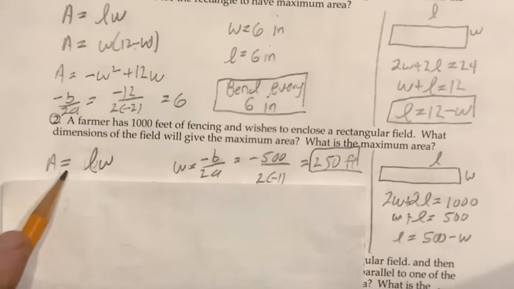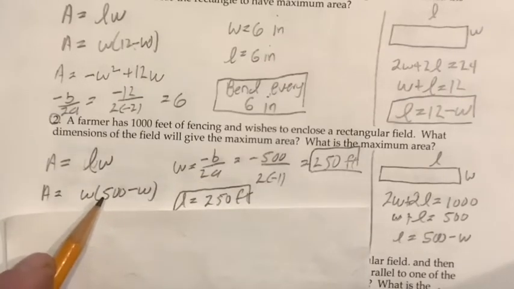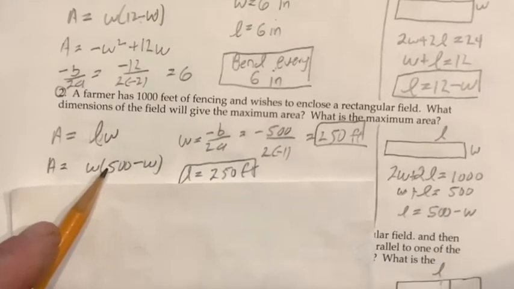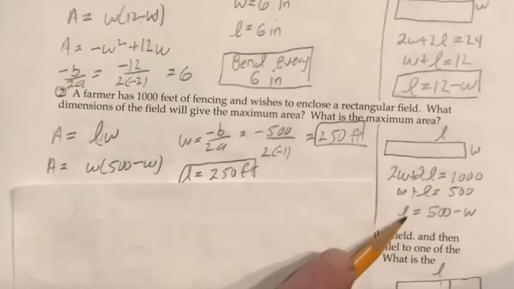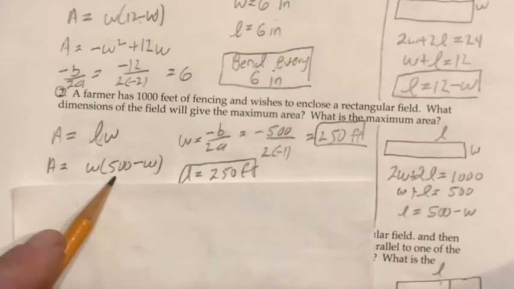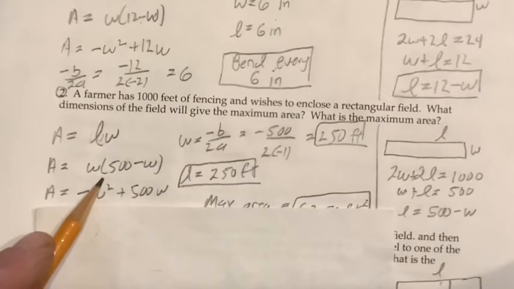So what you can do here is get the area function in terms of just one unknown. And that is the key to a lot of these problems. So you can take the perimeter, set it equal to 1,000, and solve it for L. And then you can plug that in here. So this is the area equals length times width. It turns out to be a quadratic function of just one variable. That's the whole key right there.